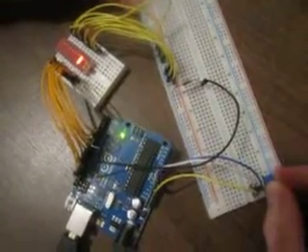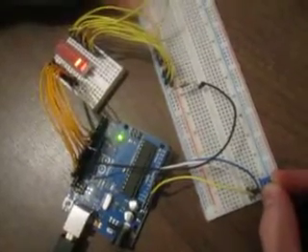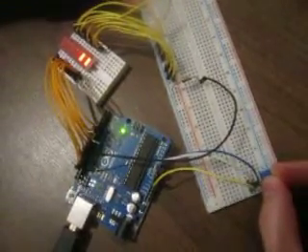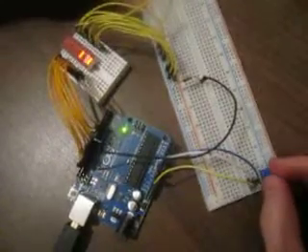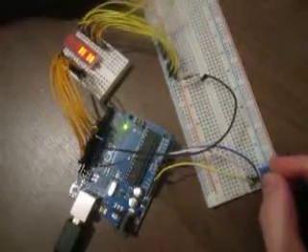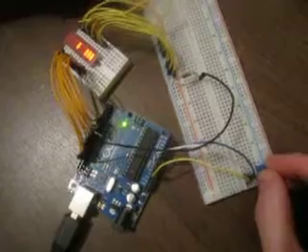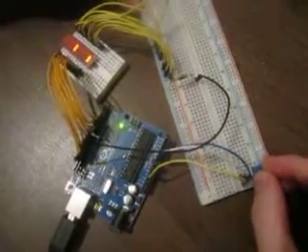Let's see if we can get 4. 4, 5. I'm dialing it back and forth for precision on the numbers. Now as I turn it farther clockwise, you'll see that the number is increasing. Now if you watch the lights, you'll notice that it increases in a binary pattern.